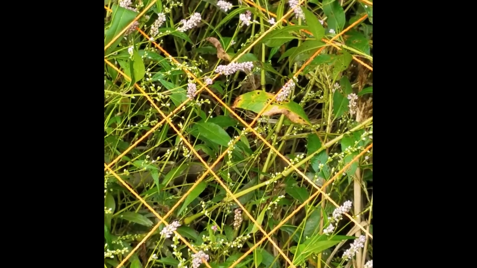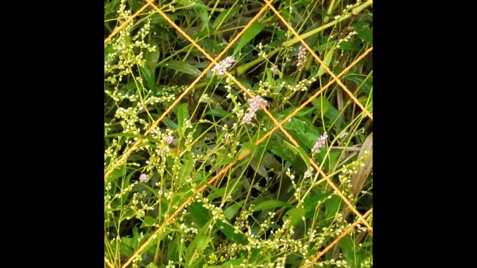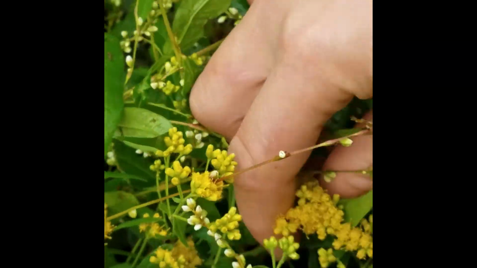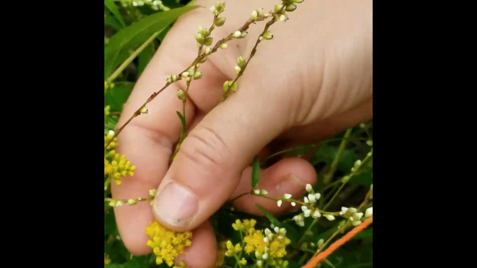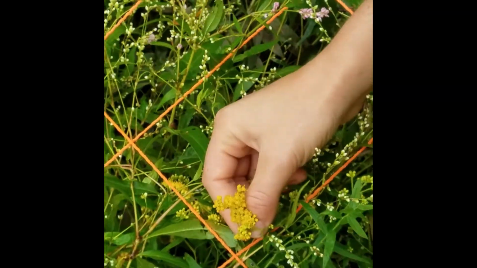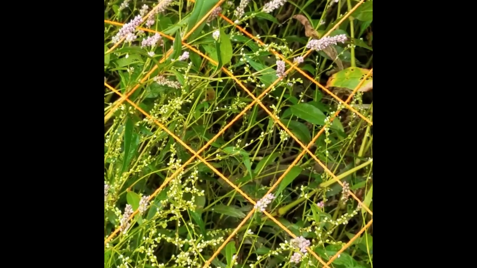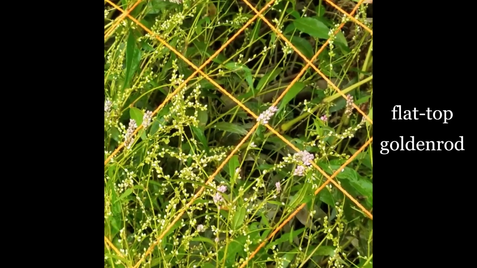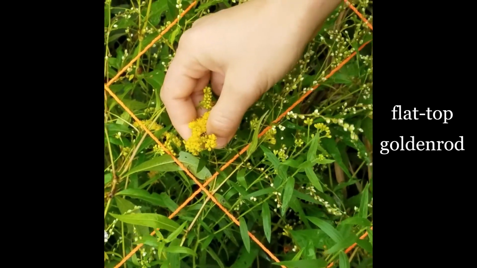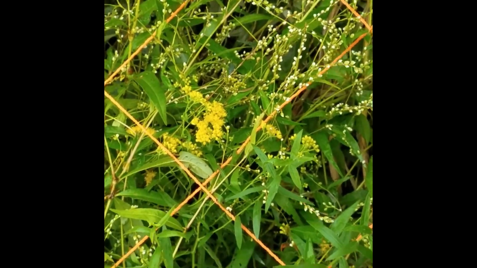Alright, and then the yellow flower you see here, is this a flower? Yes. Okay. This yellow flower you see here, this plant is the goldenrod that we saw at the previous transect, at the previous sample. So we've identified that one.